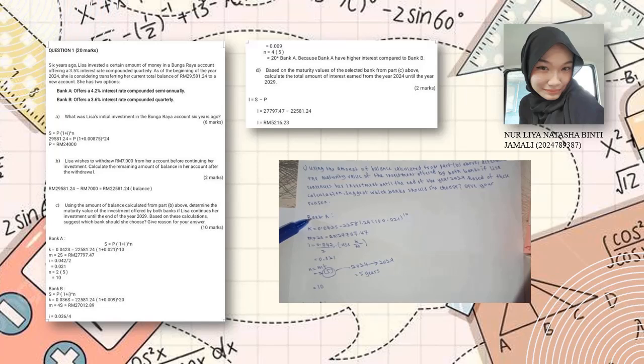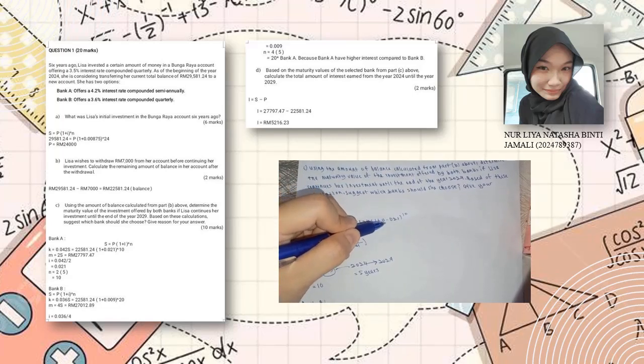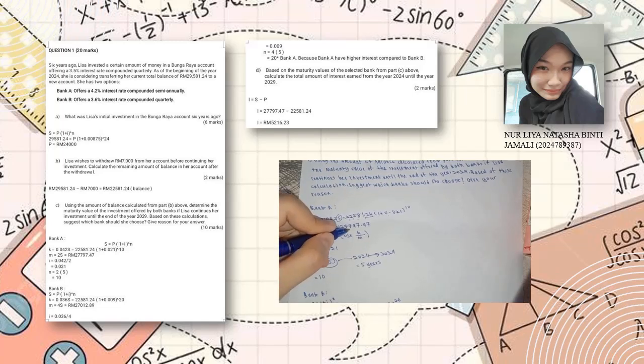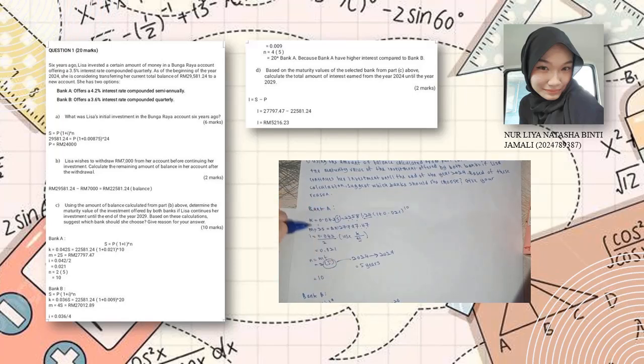So for Bank A, K is equal to 0.042. We need to find S, and S equals 22,581.24 times open bracket 1 plus 0.021 close bracket to the power of 10. So basically, it's actually the same thing. S is equal to RM 27,797.47 and I is equal to K over M, which is 0.042 over 2, and it is equal to 0.021.